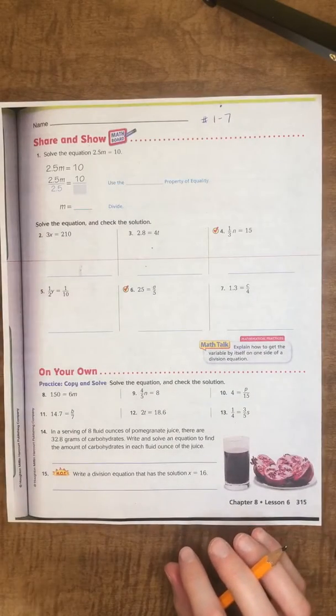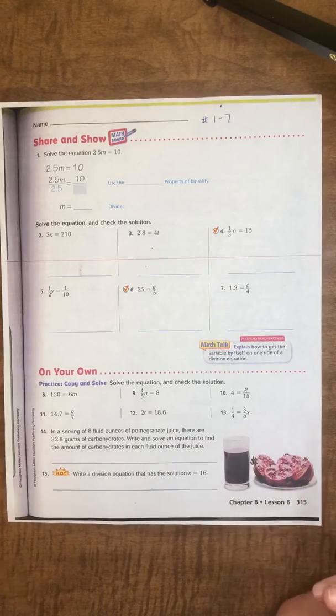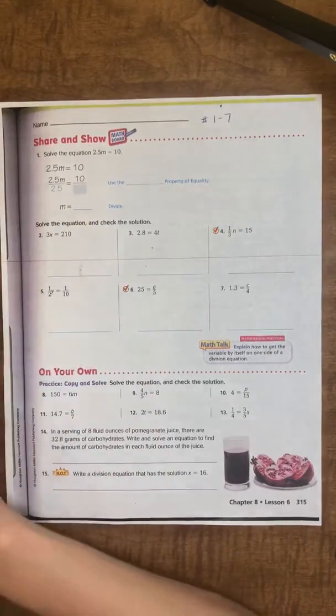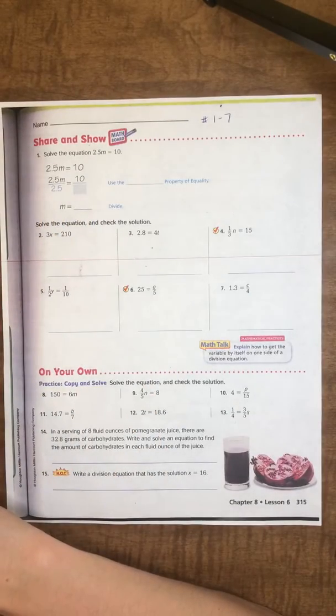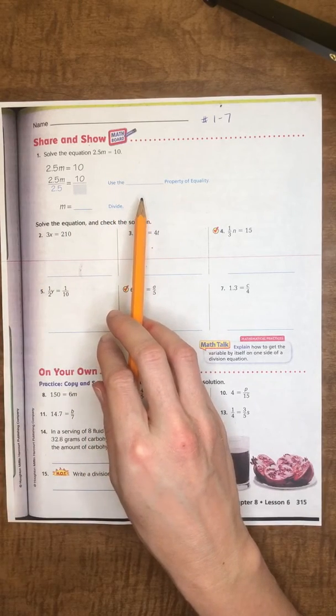For your assignment, you have problems number 1 through 7. So for number 1, you solve the equation 2.5m equals 10. You need to tell me what property, so it's either going to be multiplication or division.